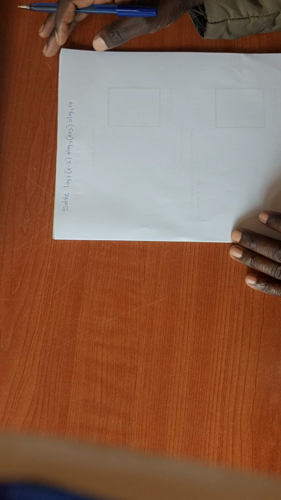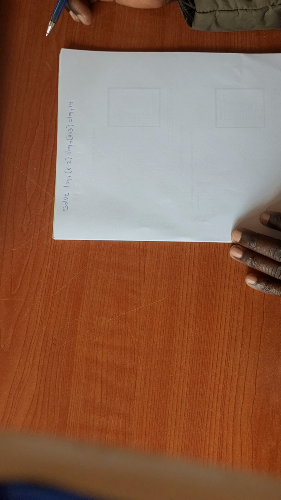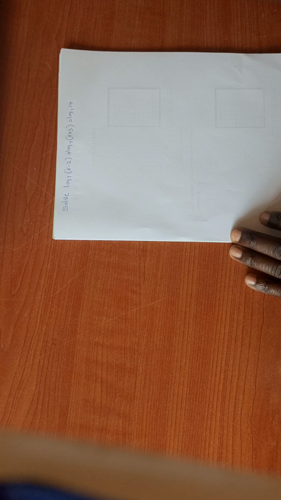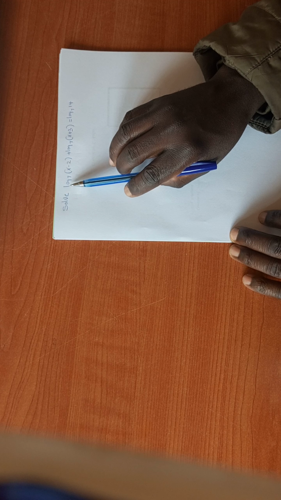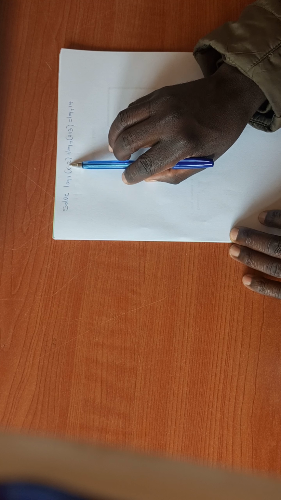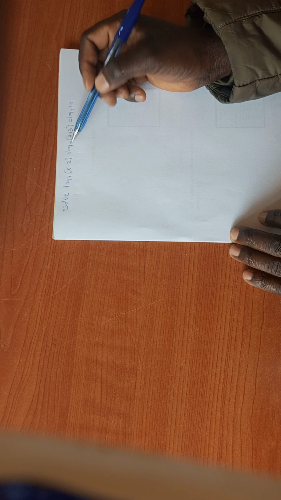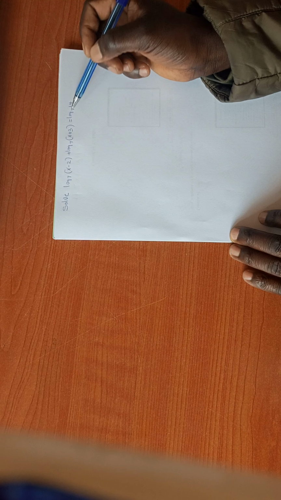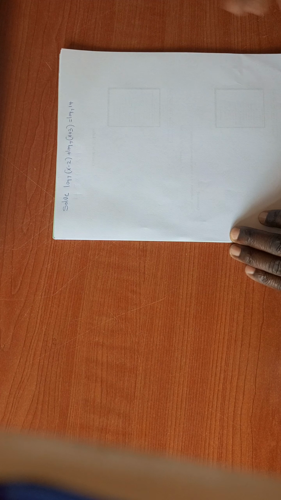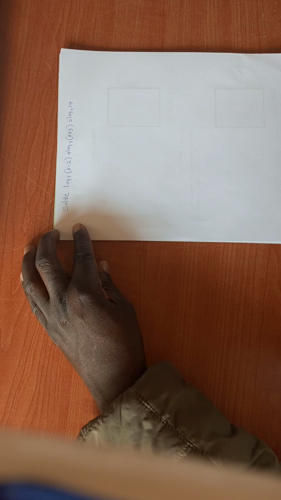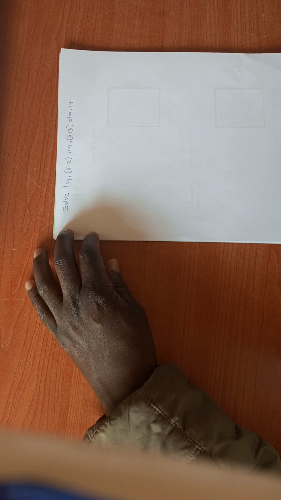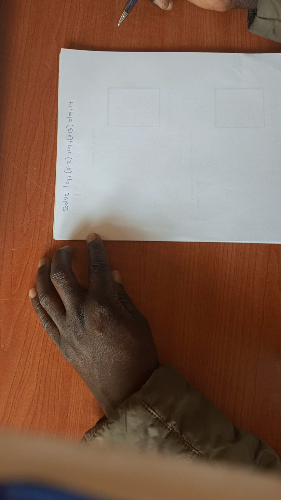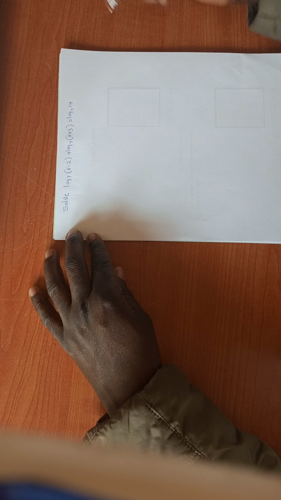Our topic of discussion today is further logarithms. We have the question: solve log base 7 of (x minus 2) plus log base 7 of (x plus 3) is equal to log base 7 of 14. The first thing we do here is change the addition of logarithms to multiplication, then drop the logarithm.